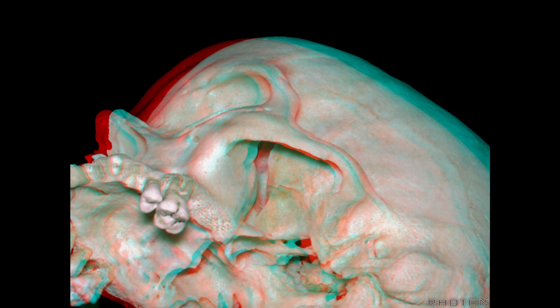So here's just a view inferolateral, and here is infratemporal crest on sphenoid bone. So what fossa is this?